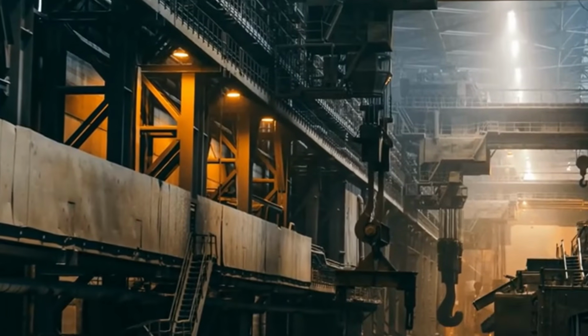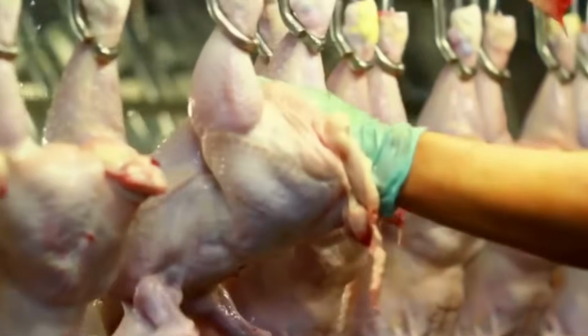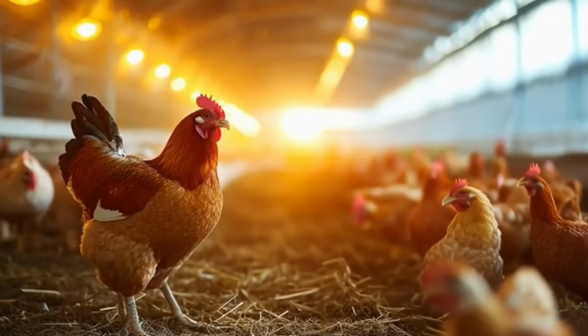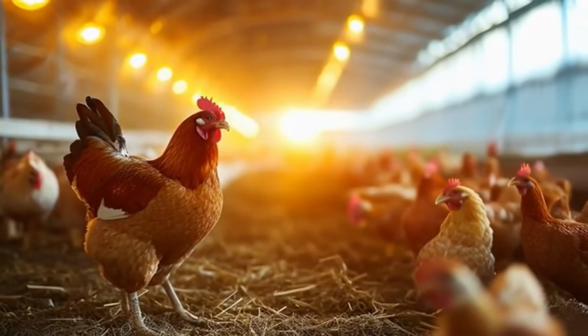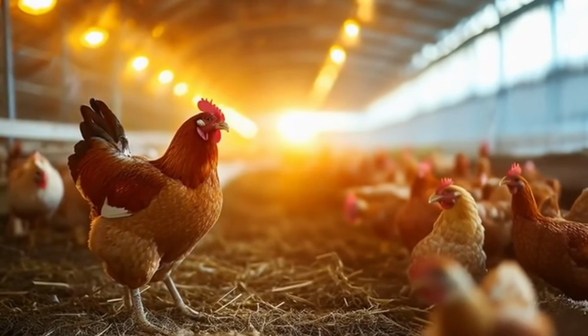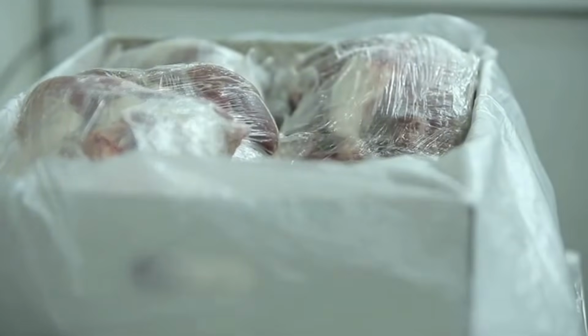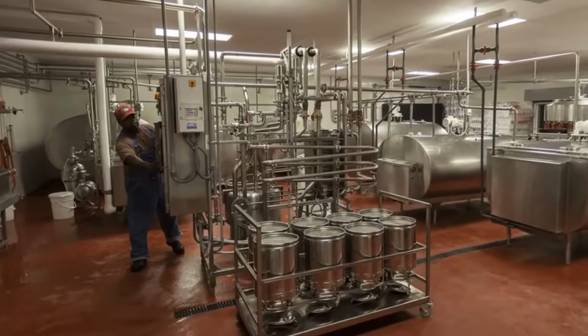Following chilling, the carcasses may be cut into parts or left whole depending on market demands. They are then packaged, labeled, and prepared for distribution to retailers or further processing facilities. Throughout the entire process, strict hygiene and quality control measures are implemented. This includes regular cleaning and sanitization of equipment, temperature monitoring of products, and microbiological testing to ensure food safety.